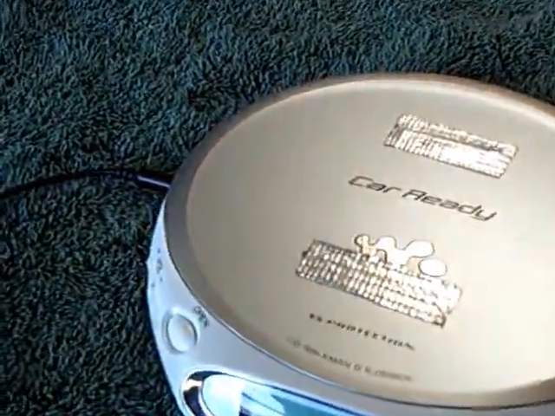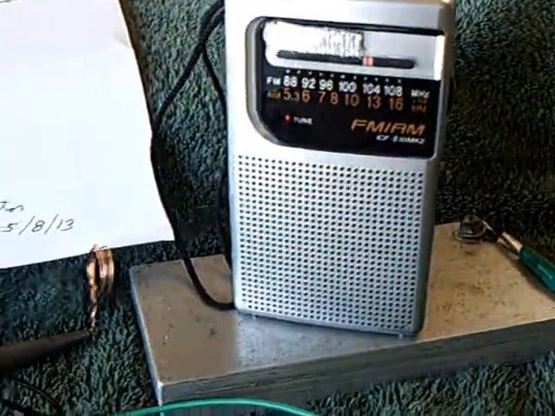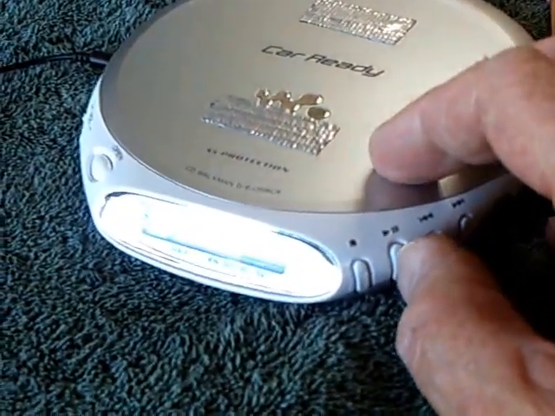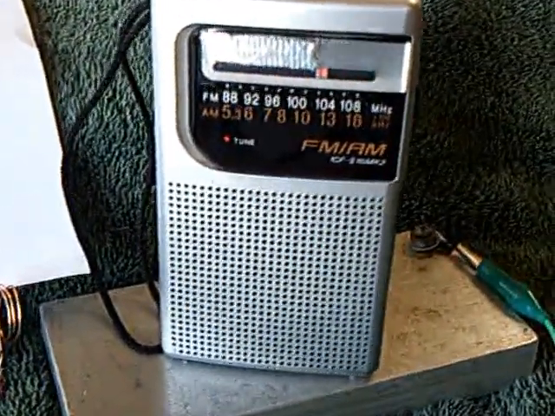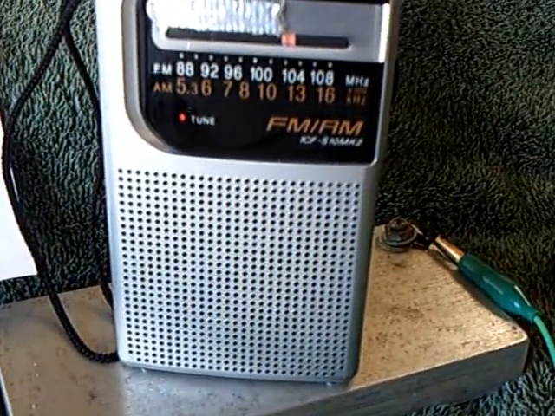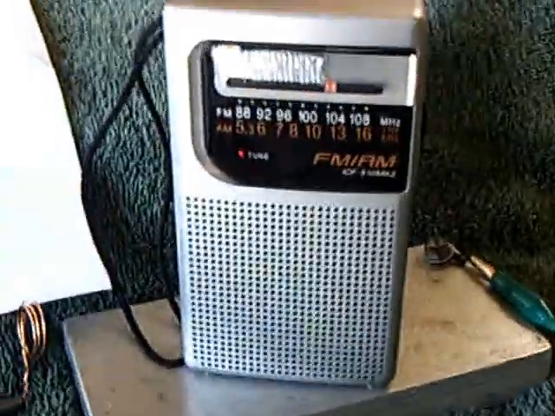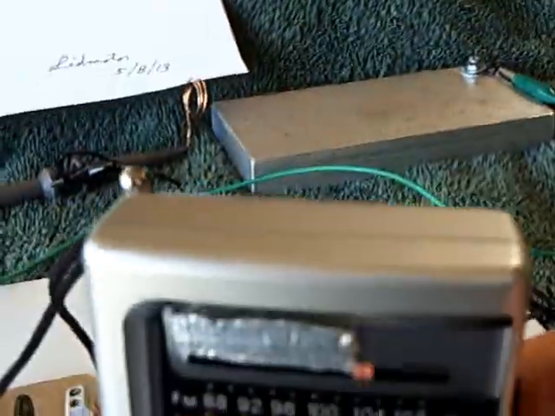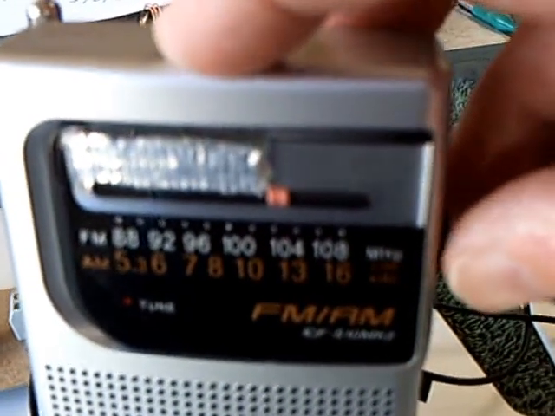But let me turn the radio on, or the CD player on here. You'll hear the music come over here. And you can see that the LED is on right now. Turn this on. And that's coming out of the CD player. And it's broadcasting. It's a very short range, only a couple of feet. You can hear the static on it.